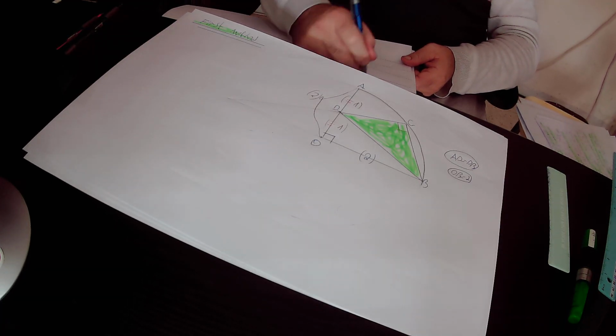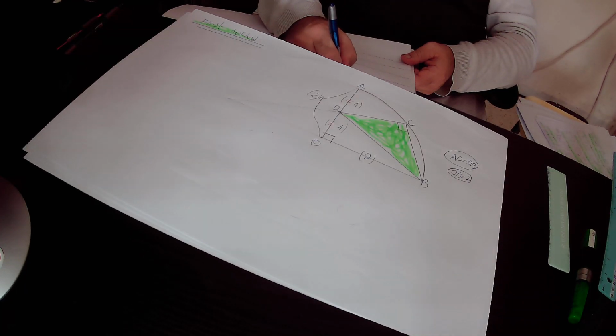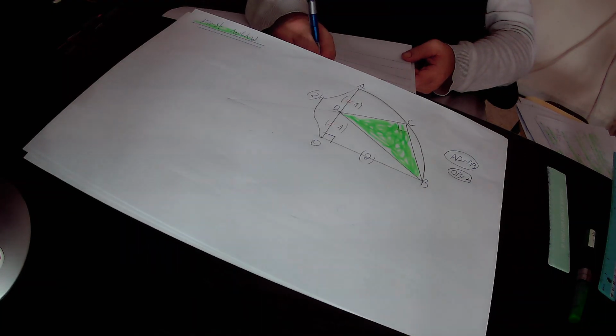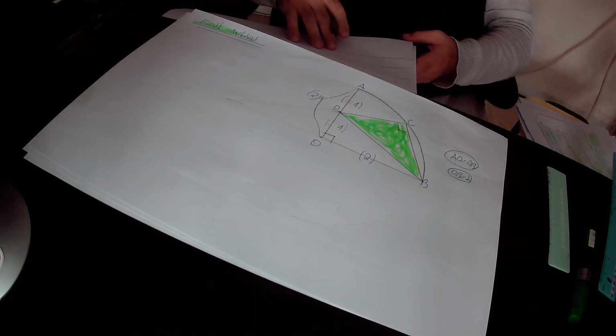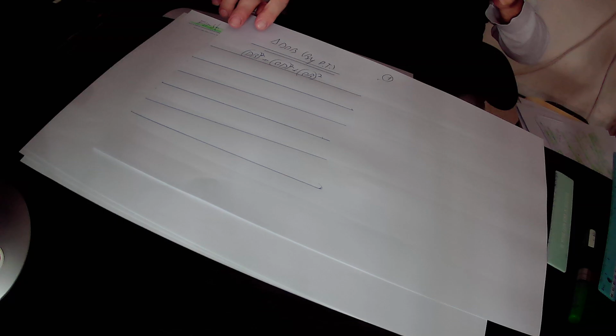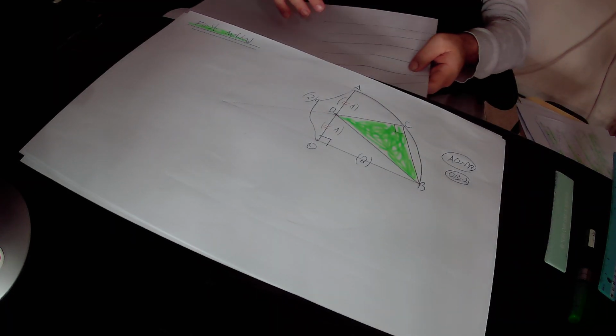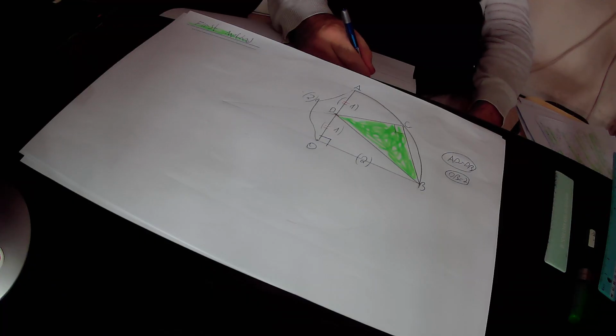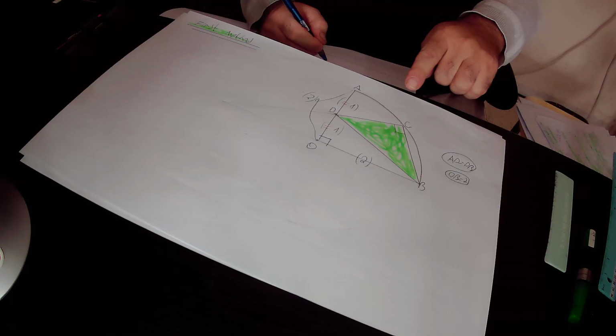equals OD squared plus OB squared. DB is the missing hypotenuse, so we leave it as it is, so DB squared equals OD squared.